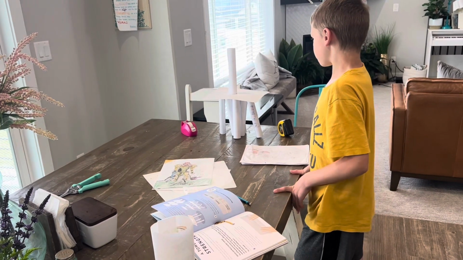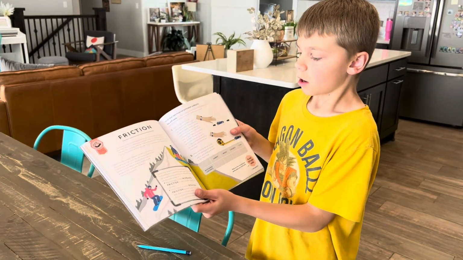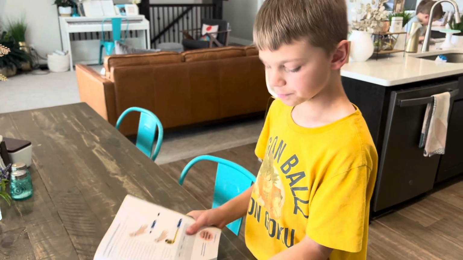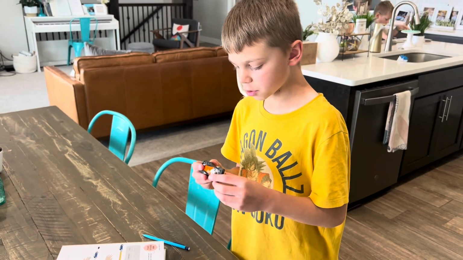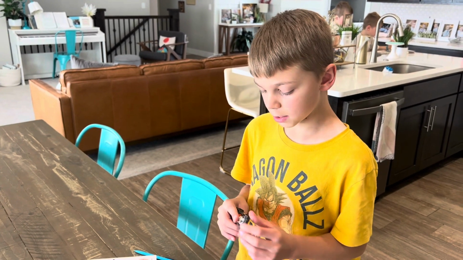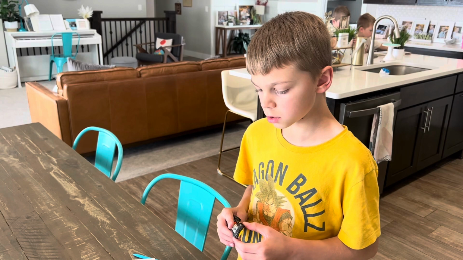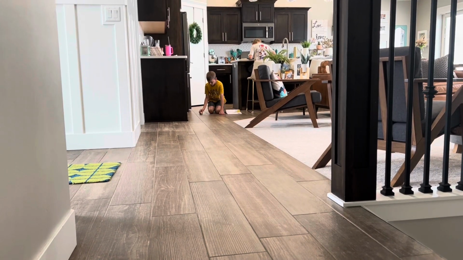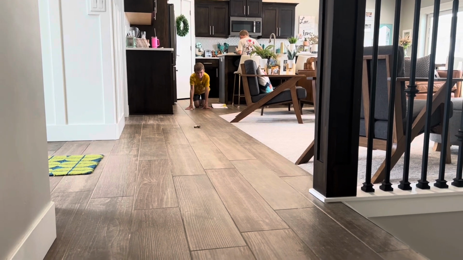Yeah. Cool. I'm learning about friction. It's the force that slows objects down. So I'm going to push this car on different materials and see which one has the most and least amount of friction. I want to try this tire.